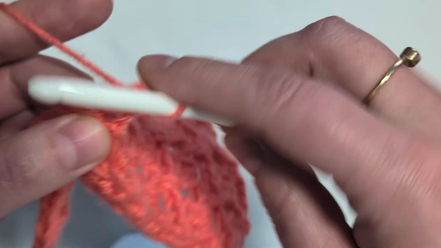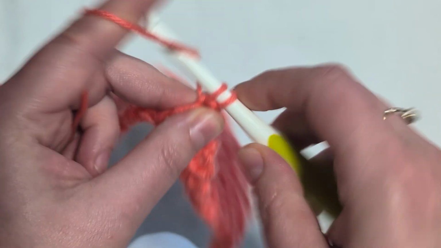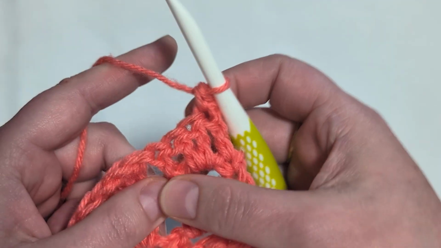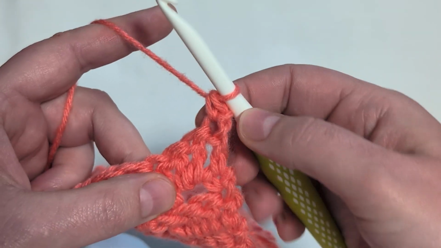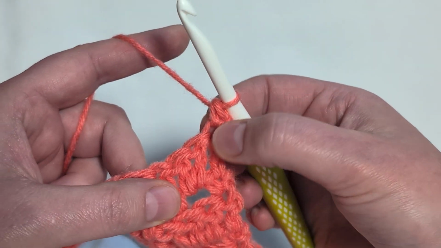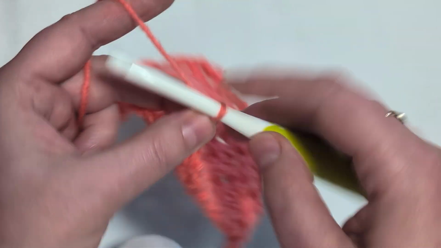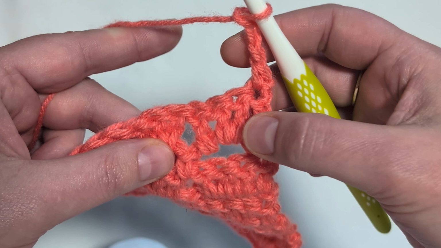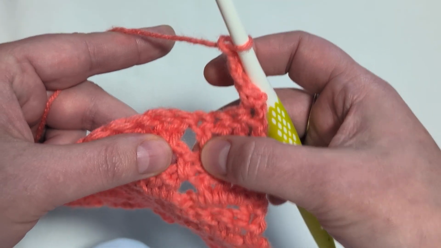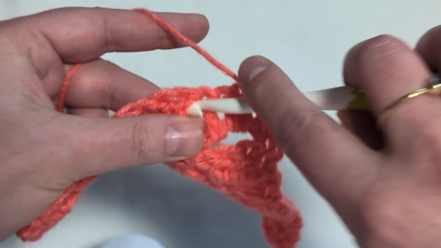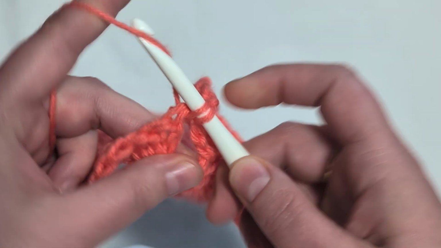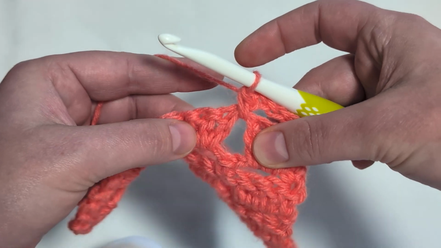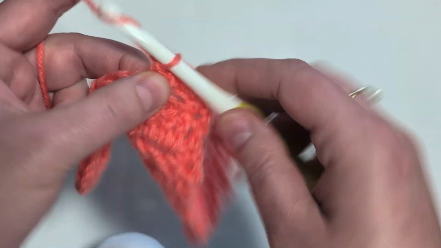And let's do an illustration on the other side of the SK or skip abbreviation. So I've done the step up, I've got the single crochet, and now I've got to chain 3, skip 3 stitches, and single crochet between the first 3 stitches and the next 3 stitches.